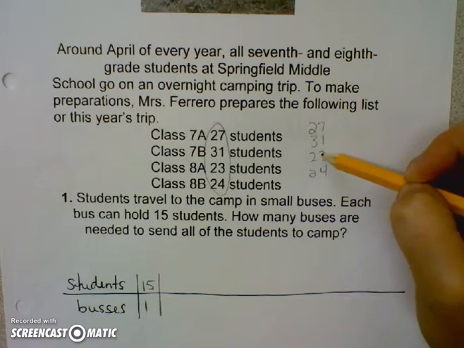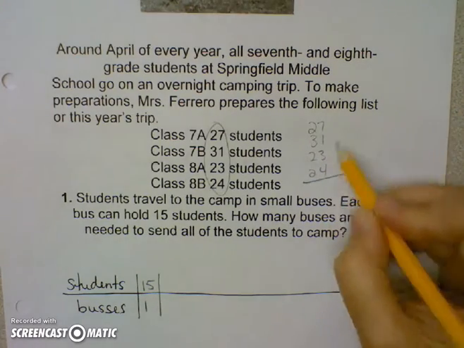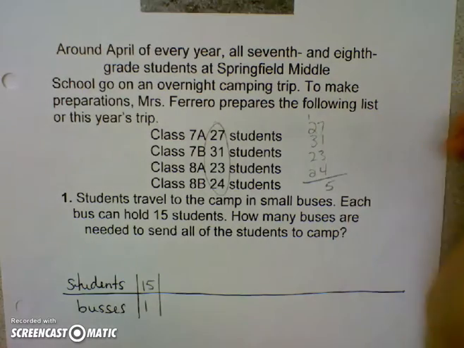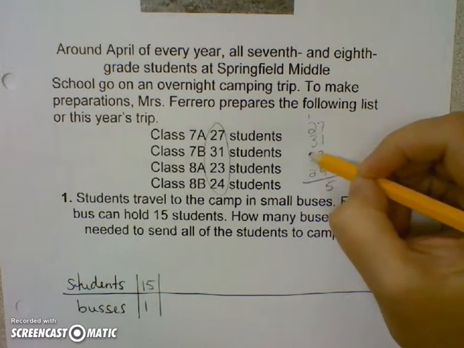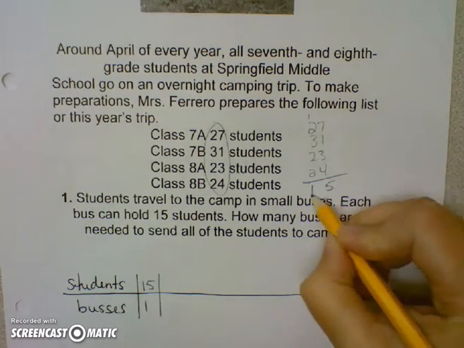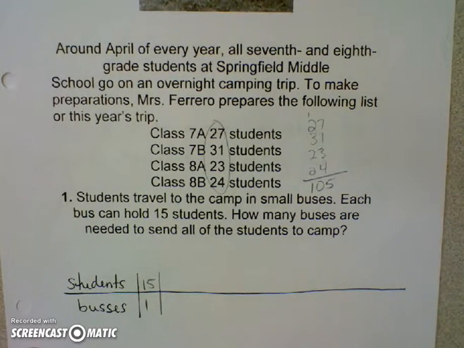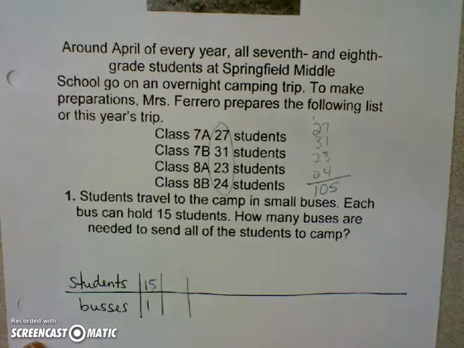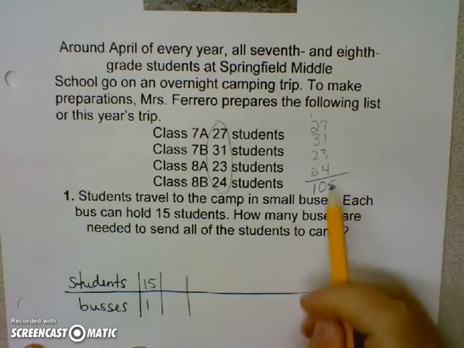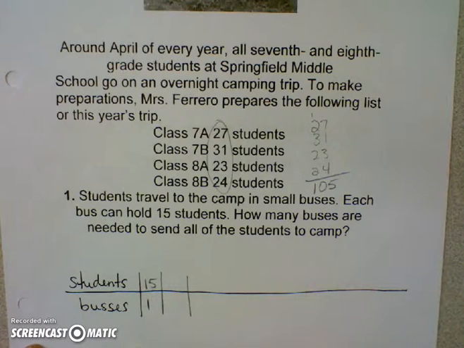7, 8, 9, 10, 11. 11 and 4 is 15. 3, 6, 7, 8, 9, 10. So I know I need to get 105 students to the campsite. So I know one bus holds 15. I'm just going to start scaling my way up. I can use doubling. I can add columns together. I'm going to get as close to my target number of 105 as I can.